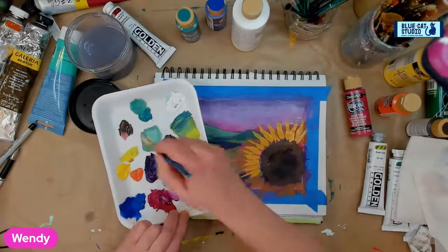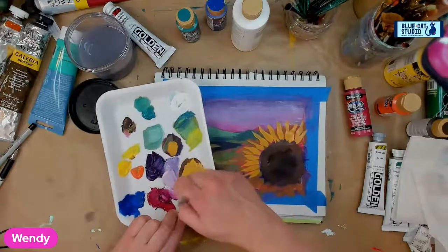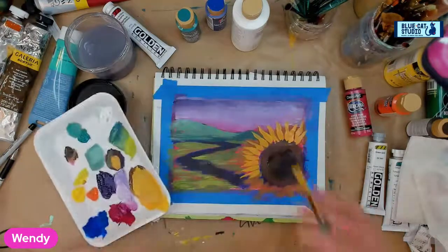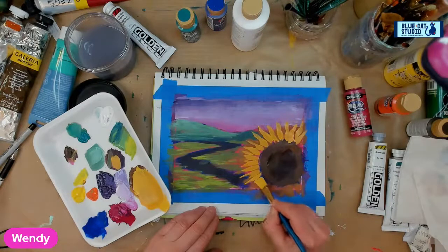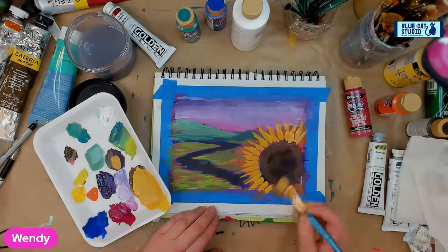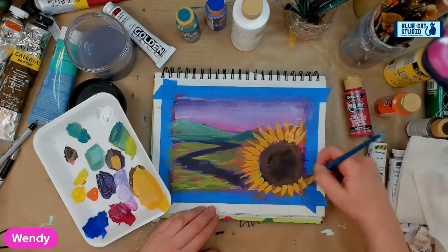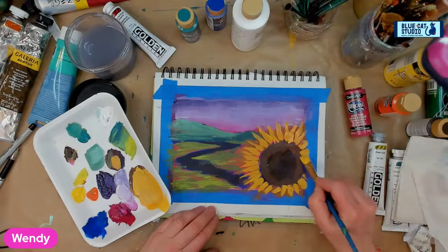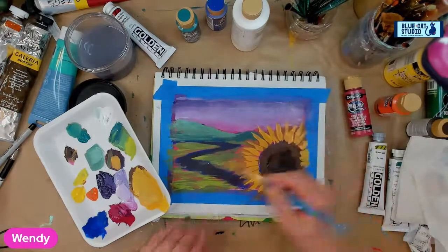And there we go. Just sort of like, what other colors do I have that I can grab to get that where I want it? Because that yellow all by itself is so intense. So we really do need to tone it a little. And then just a couple of little bits. I'm coming right up against my blue tape.